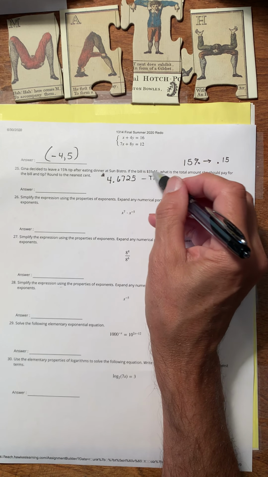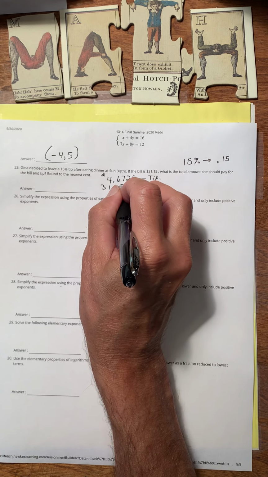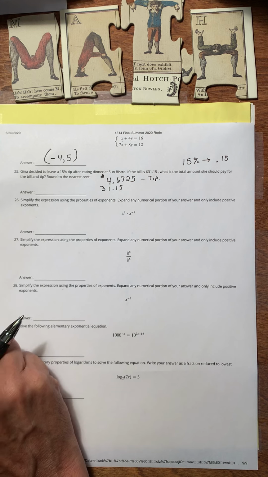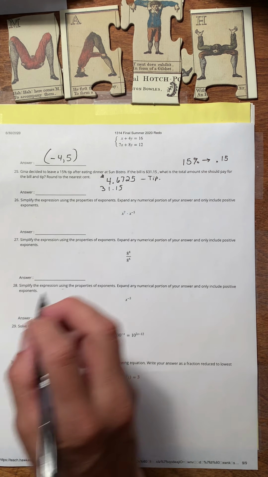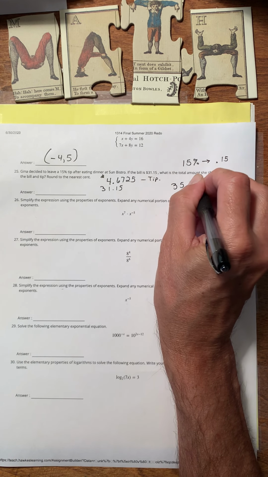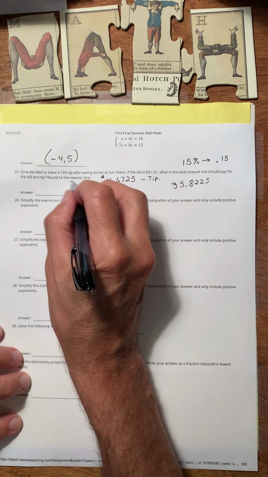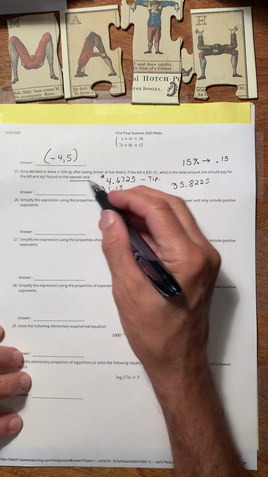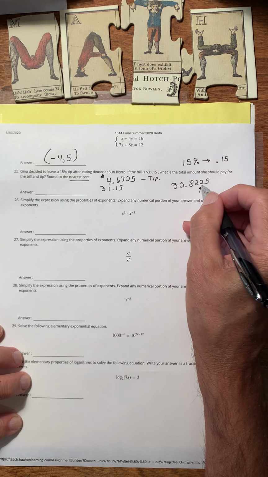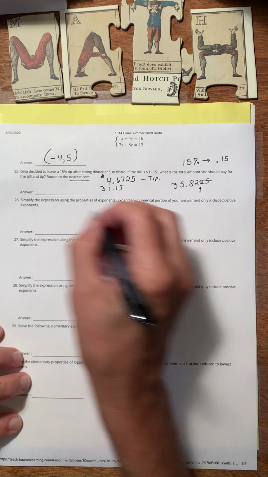The bill is $31.15. So I'm going to add 31.15 to that. And what I get is a total expenditure of $35.8225. But it says round to the nearest cent. That means cent is hundredth. So that's the place I round to. I go to the third decimal place and see if it's 5 or bigger. It's not, so don't worry about it. 35.82.